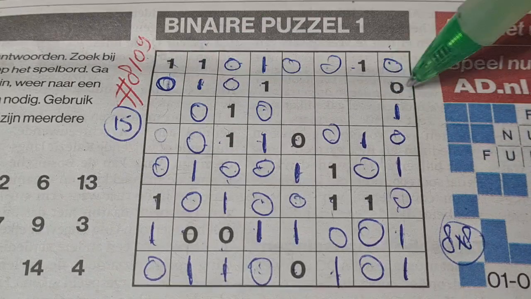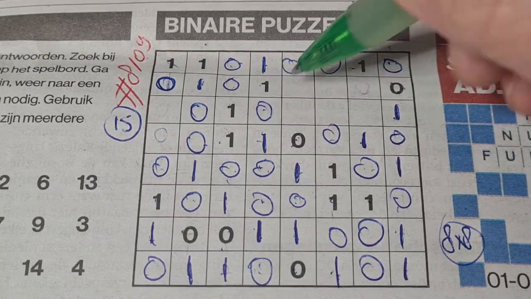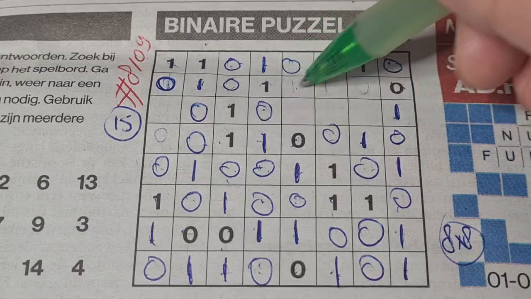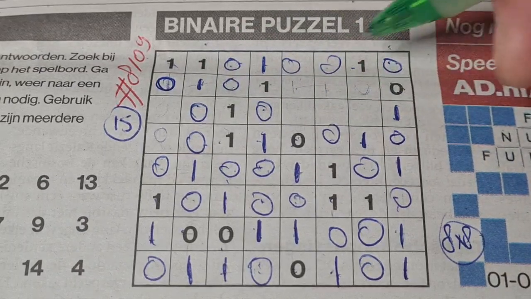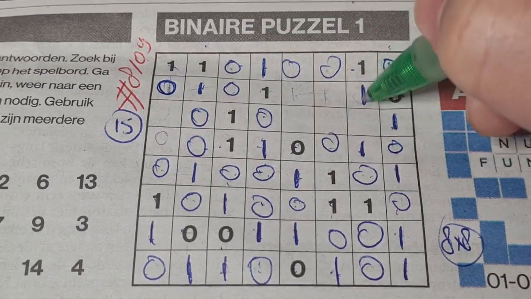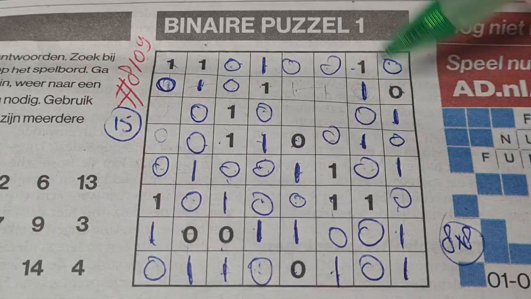We have here 3 0s. If I place number 4 here, then we have 3 ones in a row in the second row. Not allowed, one of the rules, so this can be no. This should be a 1. Between the ones comes a 0.